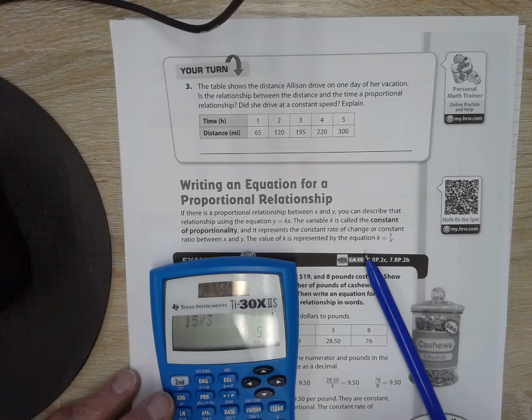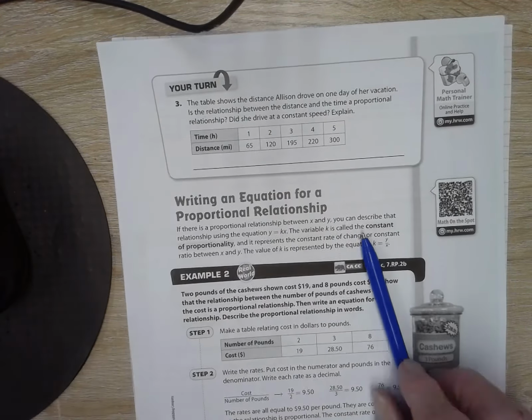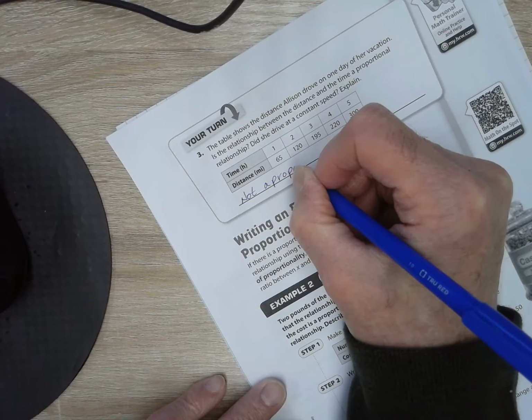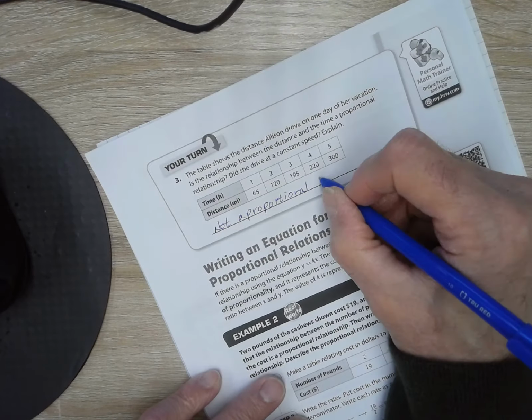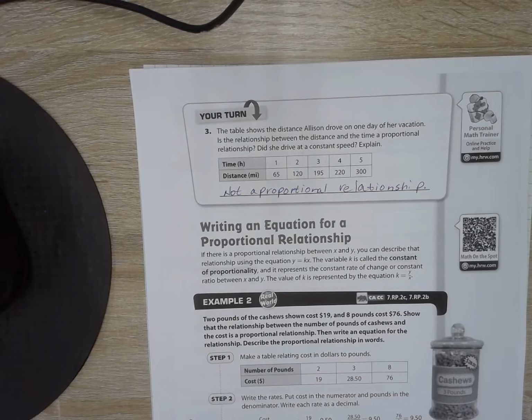195 divided by 3. Whoops. 195 divided by 3 is 65. Oh, look at that. So it's not proportional. Not a proportional relationship. Now you have to understand that when you're driving from point A to point B, unless there are absolutely no cars on the road, you're the only car, go figure that's going to happen, you're probably not going to travel at a measurable or constant rate. At the end of your journey, you may have an average rate, but not a constant rate. Okay?